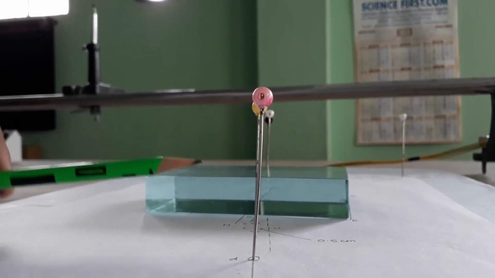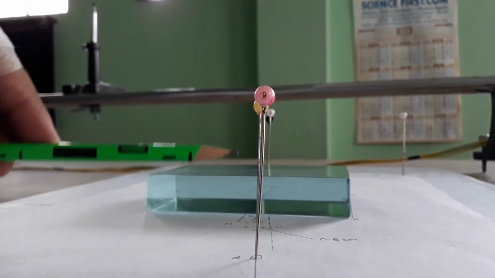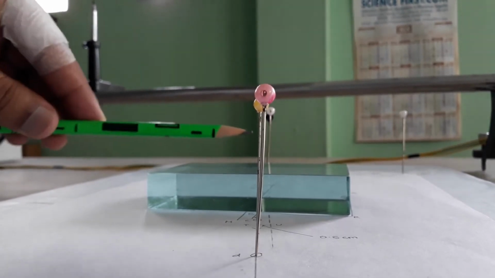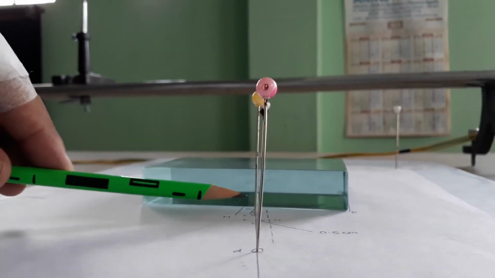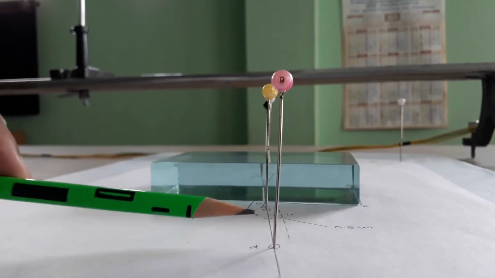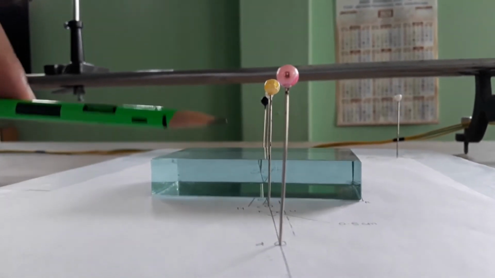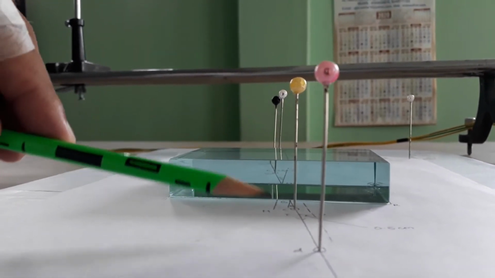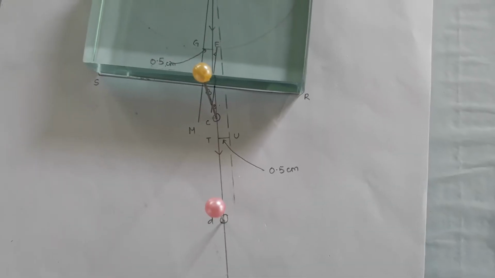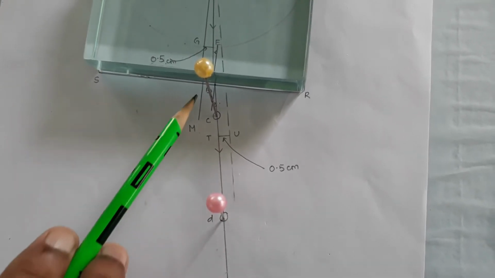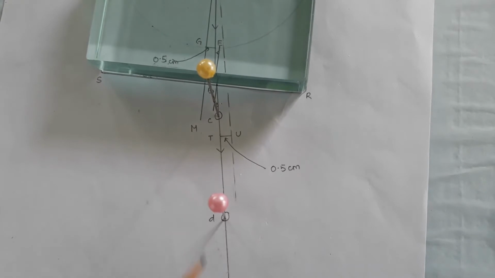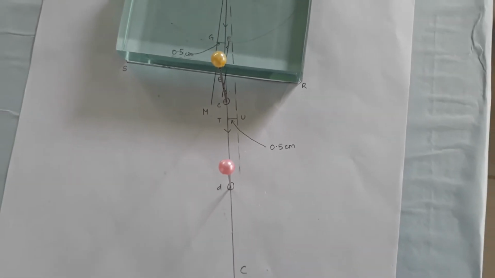That means this line, as the ray of light is passing through the glass slab, this ray of light is known as the emergent ray, right? So on the emergent ray, I have arranged two pins. Dear students, this BC is known as the emergent ray, right?